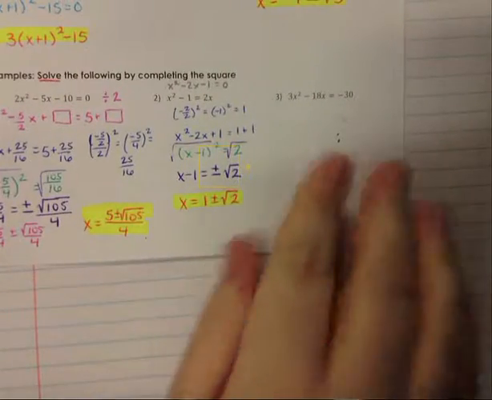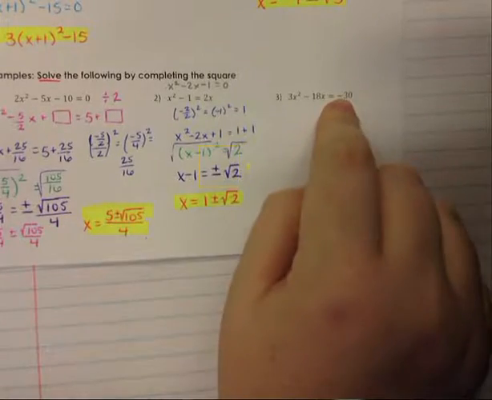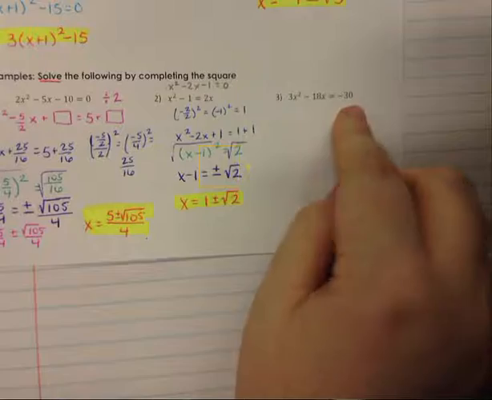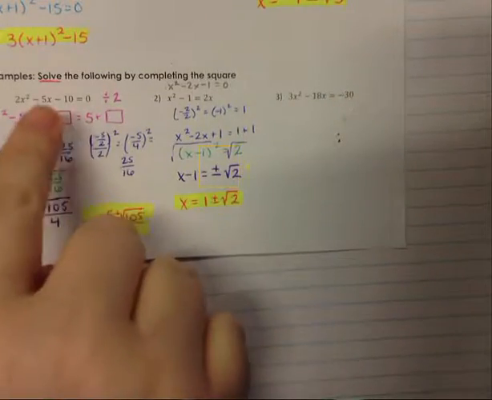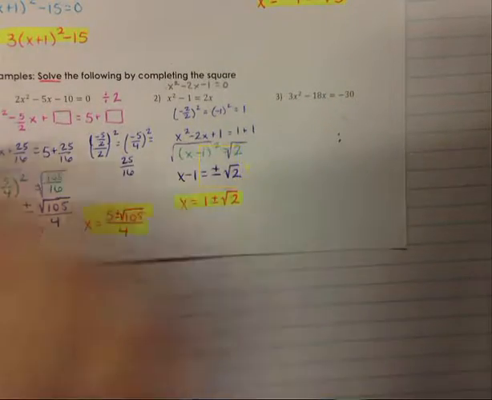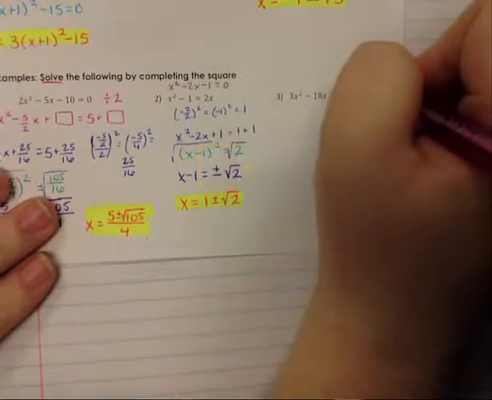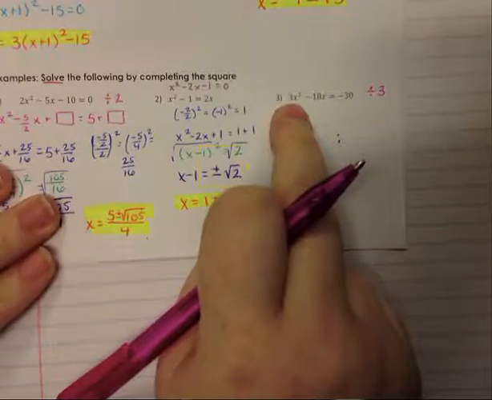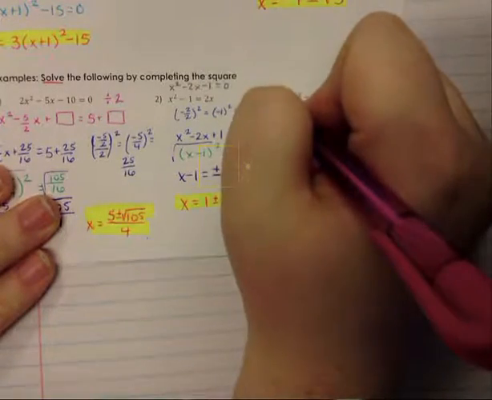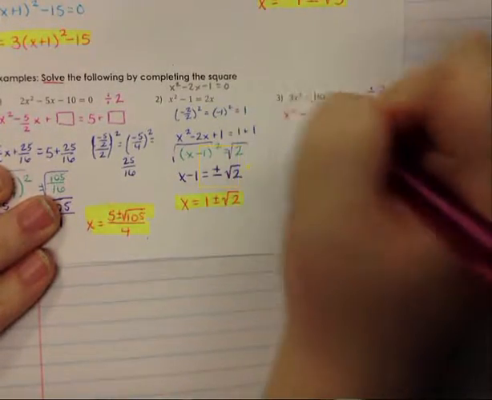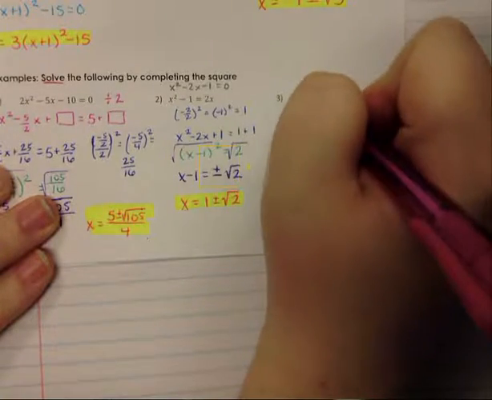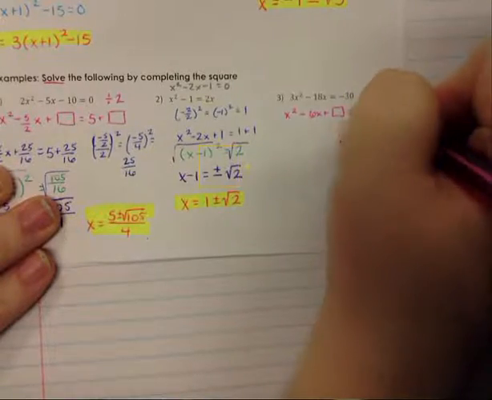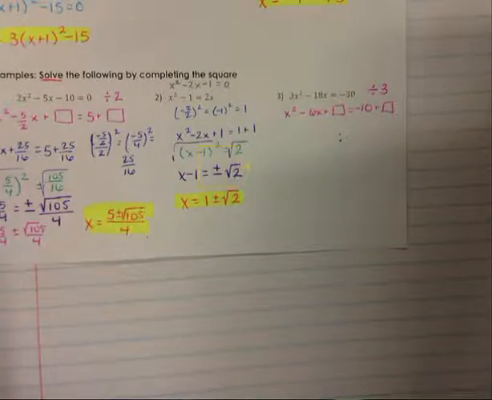And this last example, we already have our constant over here, so we don't have to put this in standard form, and we know that we're always having to move our constant. We do have to divide by 3 to get our a value to be a 1. So we're going to have our x squared minus 6x plus that box is equal to negative 10 plus that box, because we already have that constant over there, so that's nice.